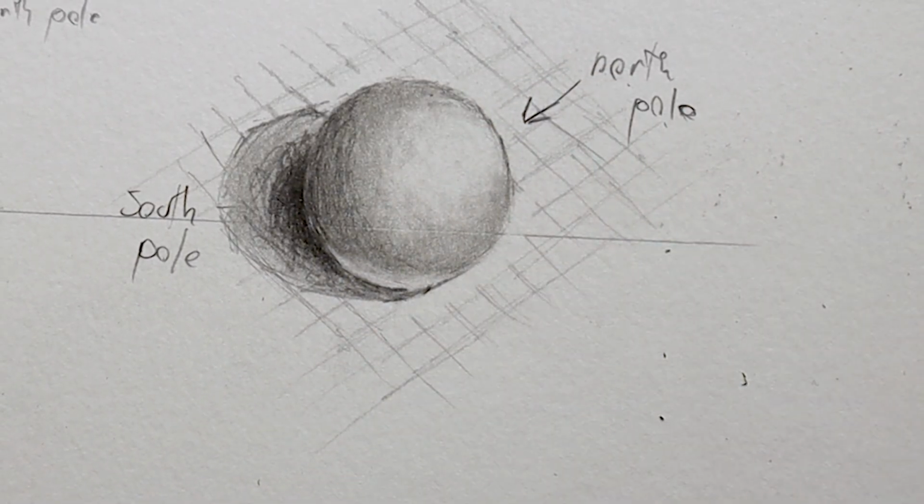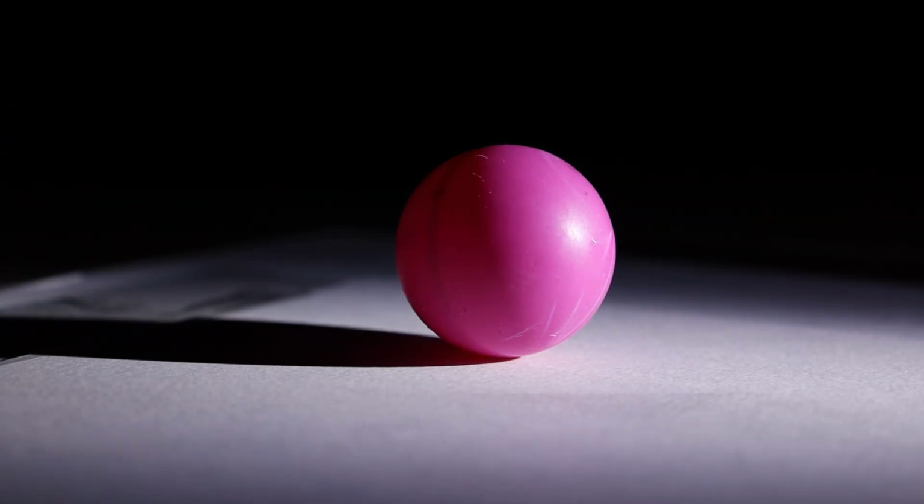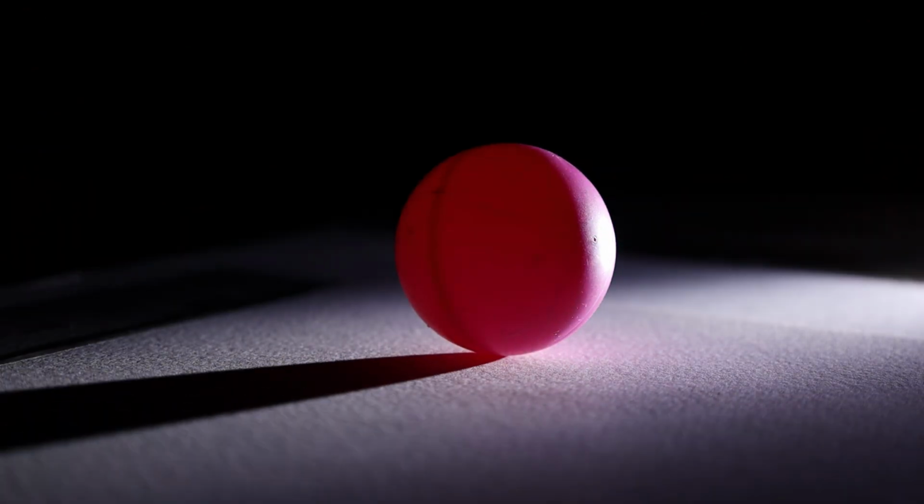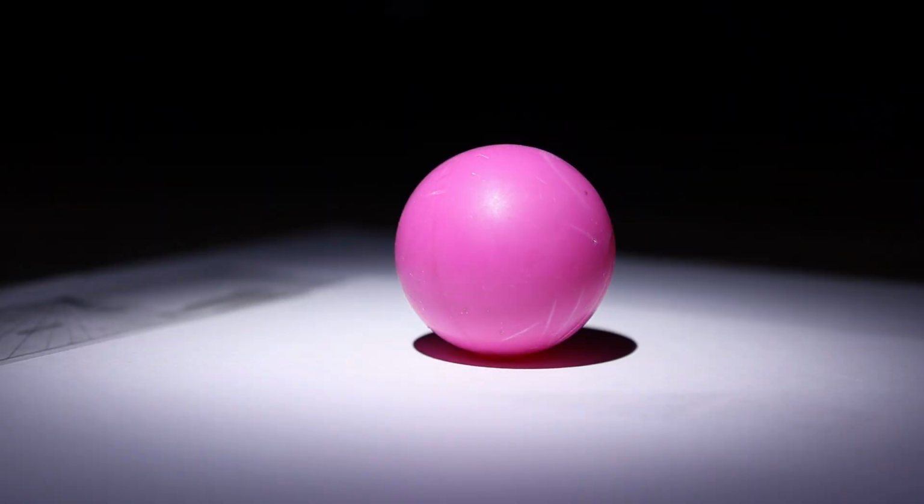If you're using reference, which I would highly recommend, especially when you're learning, you can practice with a ping pong ball or whatever round object you can come up with, with a light coming in from different directions to improve your skill.